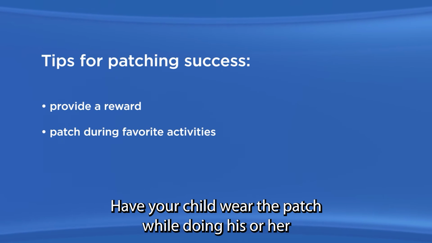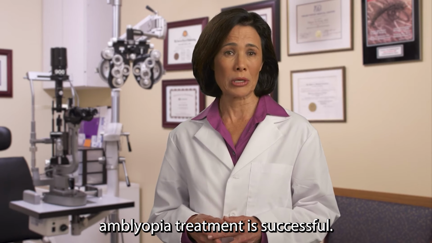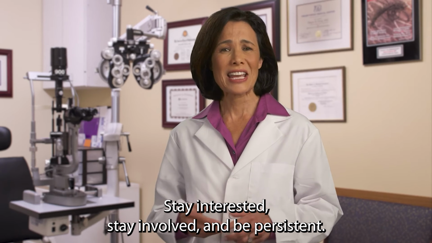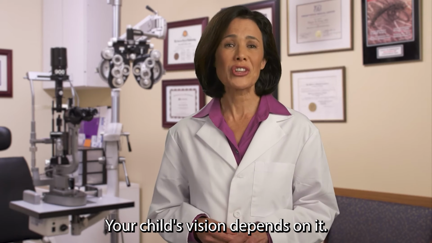Have your child wear the patch while doing his or her favorite activities, like watching a movie or playing a video game. Ask family members, teachers, coaches, and others to provide plenty of encouragement and praise to your child when they wear the patch. Your pediatric ophthalmologist can discuss ways to work with your child to make sure they wear the patch as recommended. As a parent, you can make sure your child's amblyopia treatment is successful. Stay interested, stay involved, and be persistent. Your child's vision depends on it.